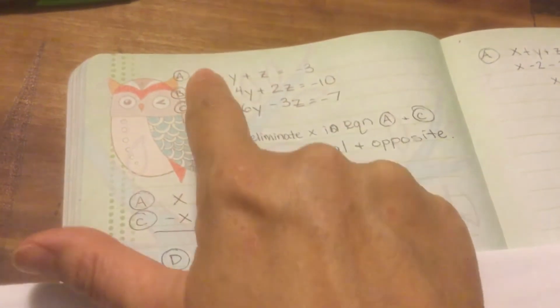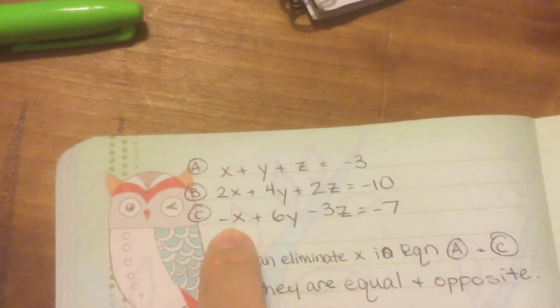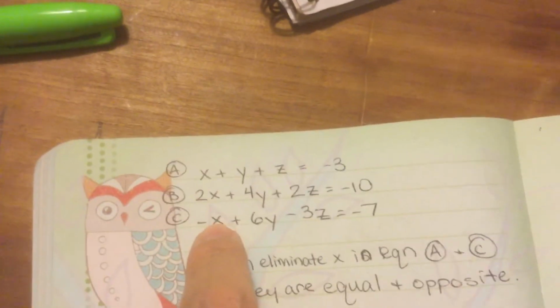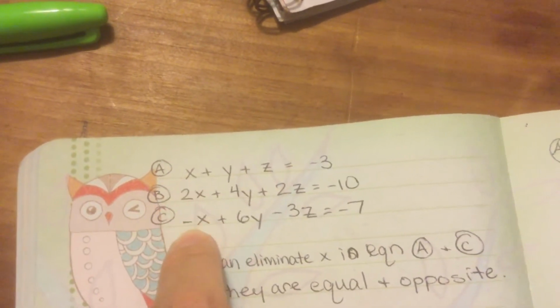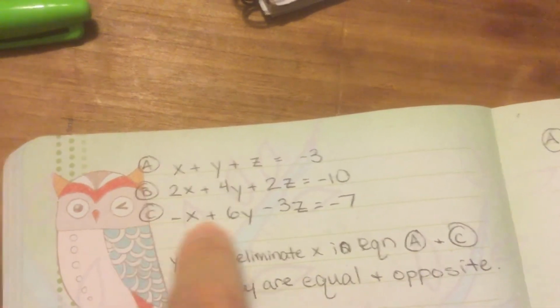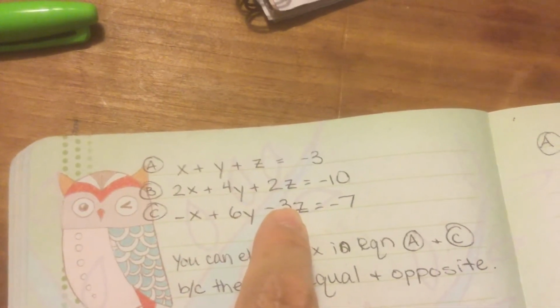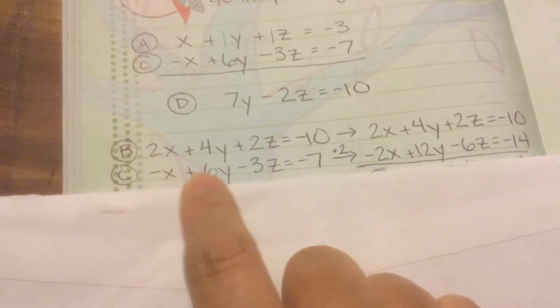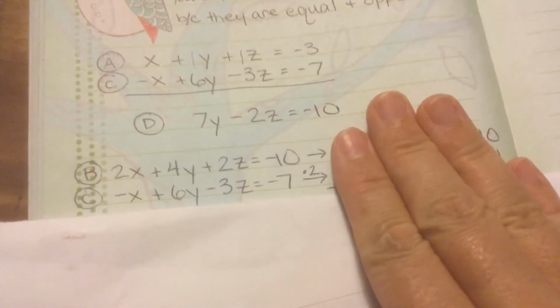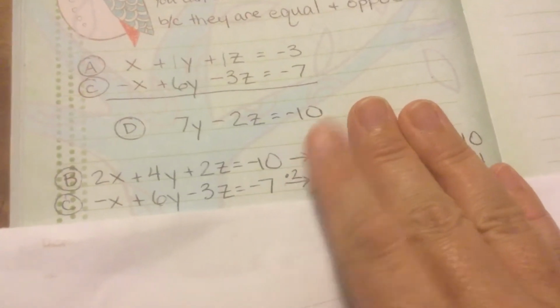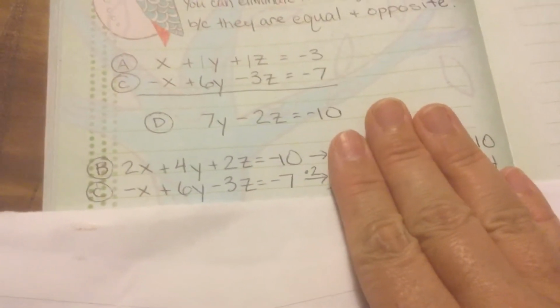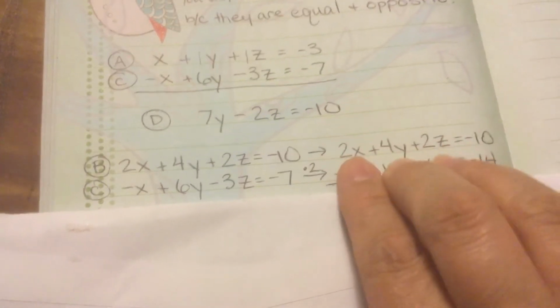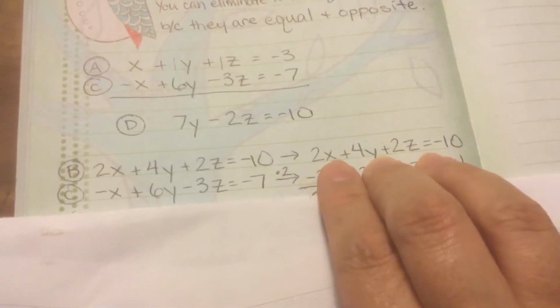Then I look to see which two besides the A and the C would be easy to eliminate the x with, and I'm looking at B and C because I can just multiply everything in C by 2, and then this will be a negative 2 and that'll be a positive 2. So I go down here and I've copied down B and C, and then right here I have said that I'm going to multiply everything in the C equation by 2. So for the B equation, I just copy it down.